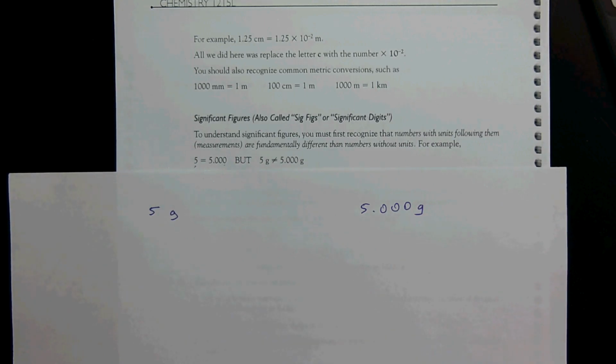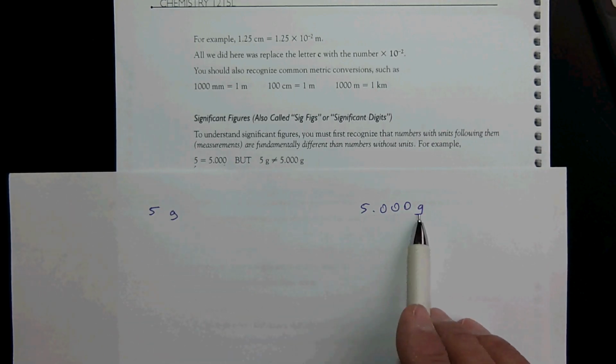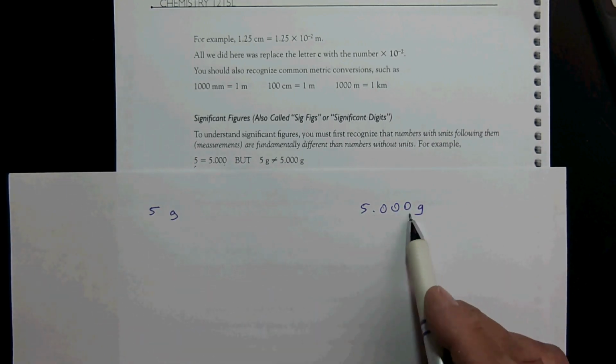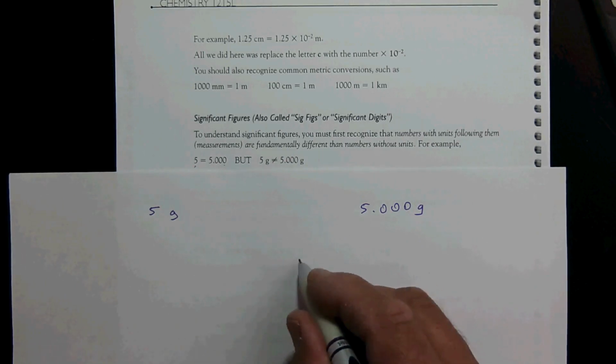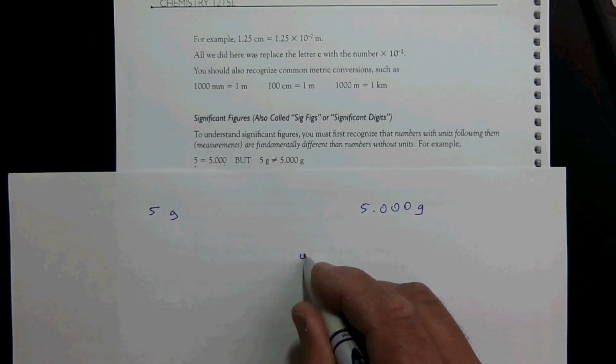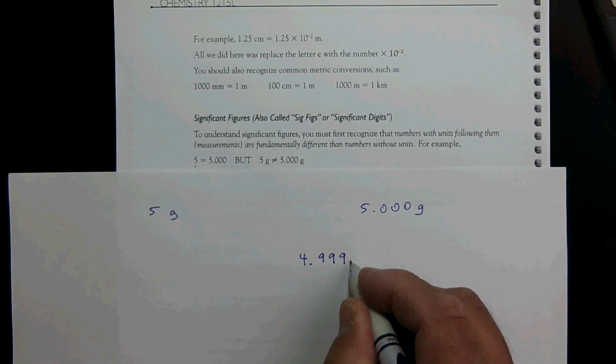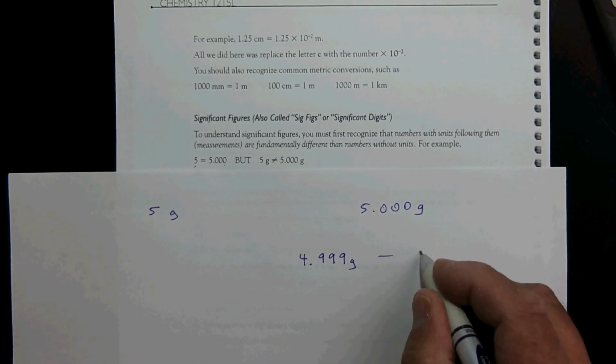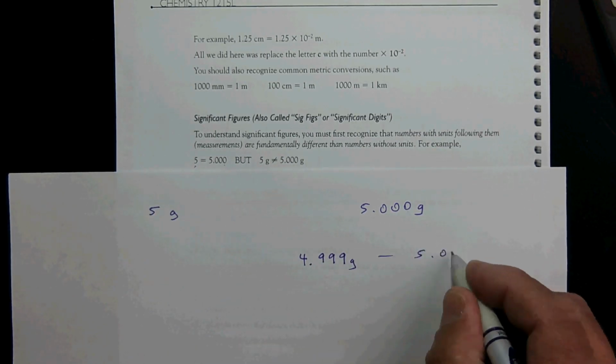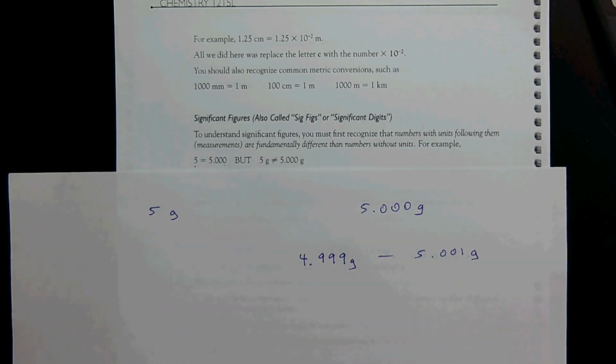So if somebody says, yeah, we weighed it and we got 5.000 grams, that's telling me, oh yeah, an error of plus or minus 1/1000th of a gram. So they're saying, yeah, we weighed it. It might be as light as 4.999 grams. It might actually be as heavy as 5.001 grams.